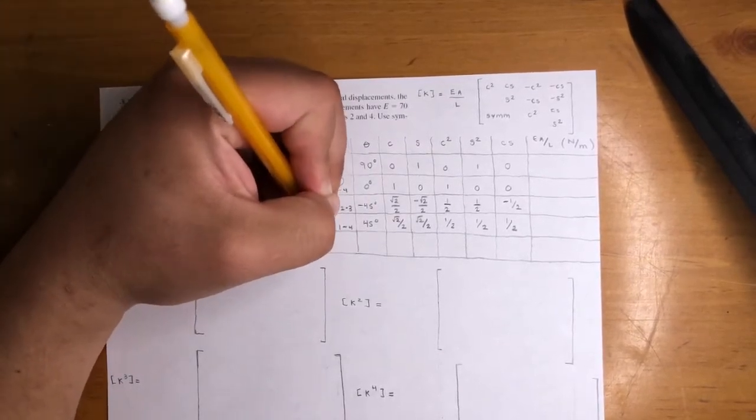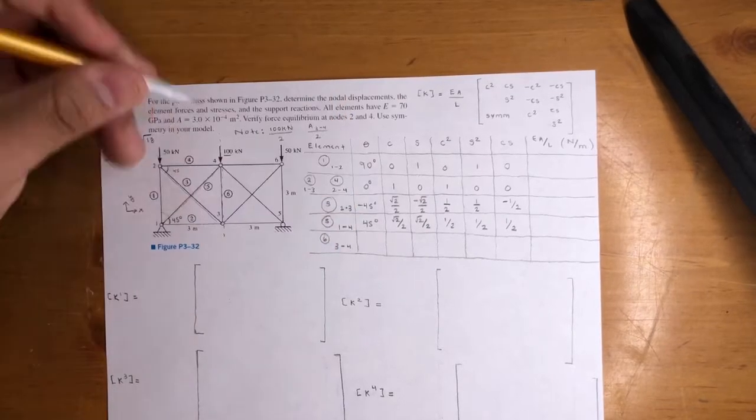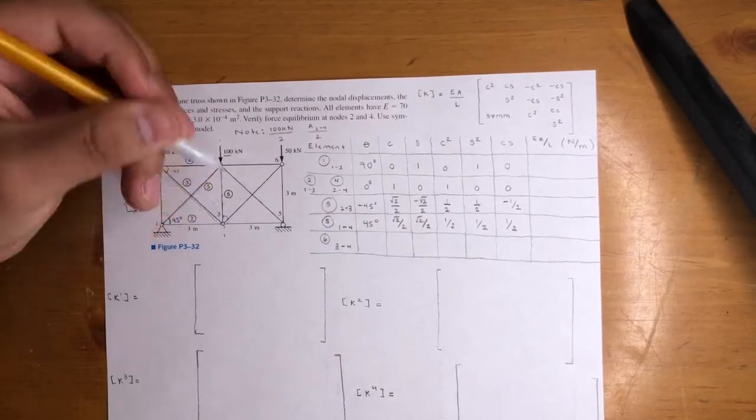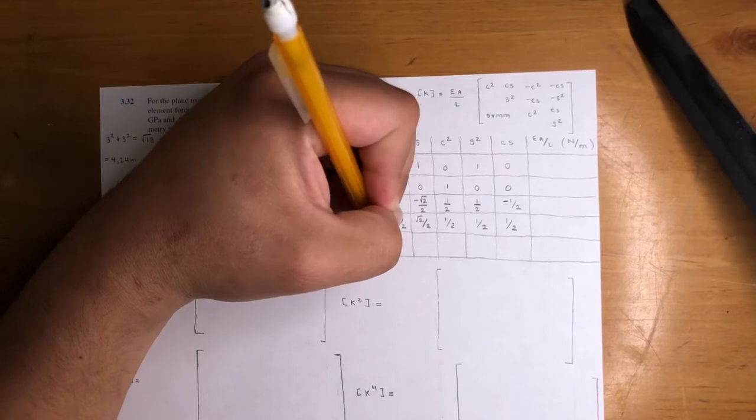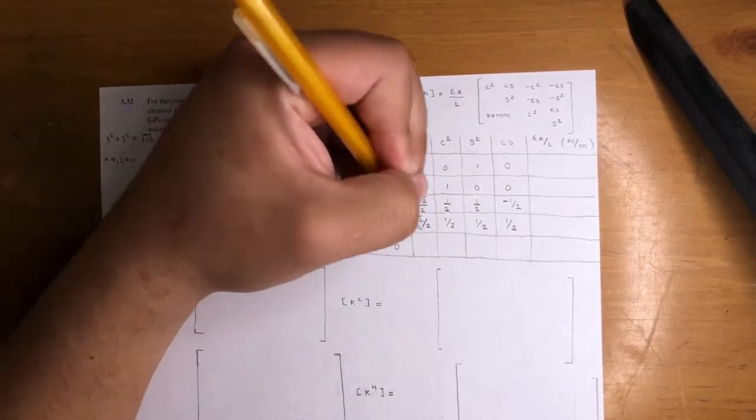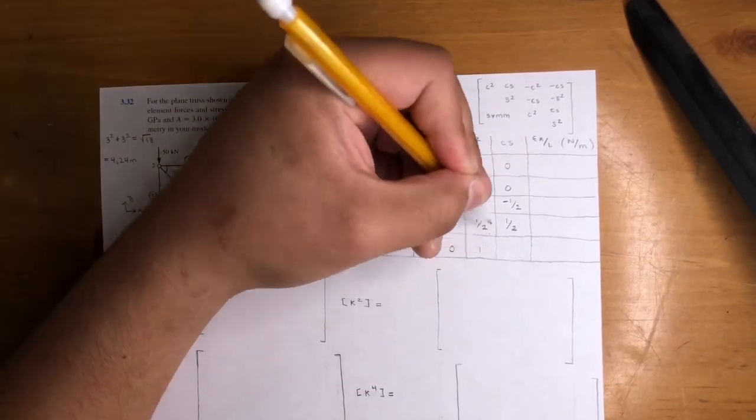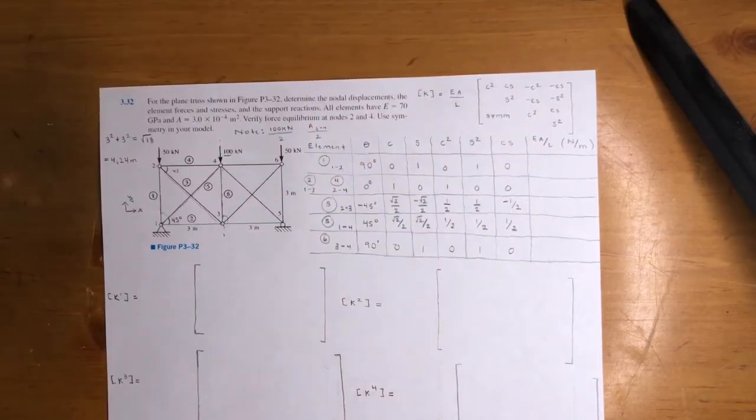So element 6, 3 to 4. That angle is positive 90 degrees. So just like the first one, it's going to be 0, 1, 0, 1, 0. Cool. So we could go ahead and get the EA over L numbers.